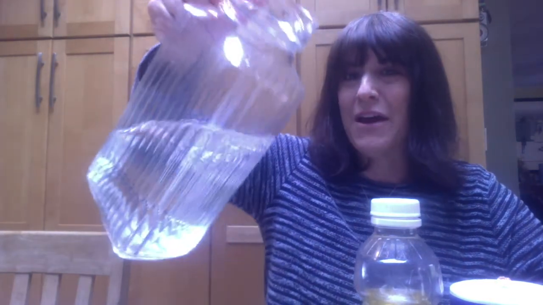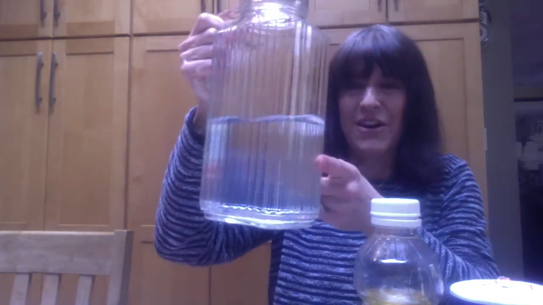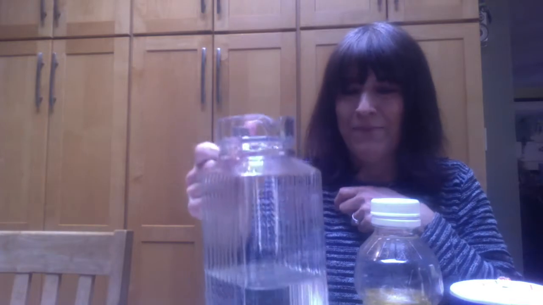Do you remember the 3 states of matter? We talked about solids, liquids, and gases. Today we're going to talk a little more about liquids. Liquids are really interesting. Who remembers something about a liquid? Liquids flow. Liquids don't hold their shape on their own. Liquids need a container to give them their shape.